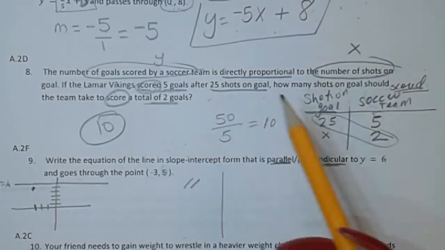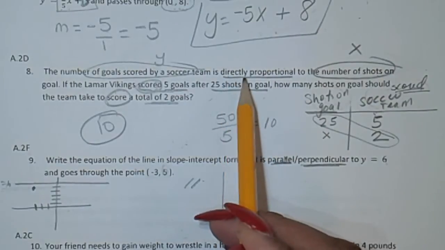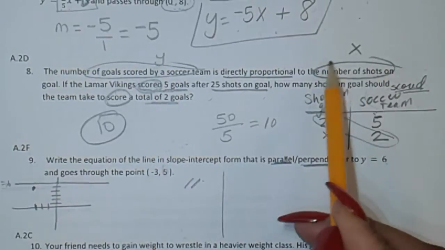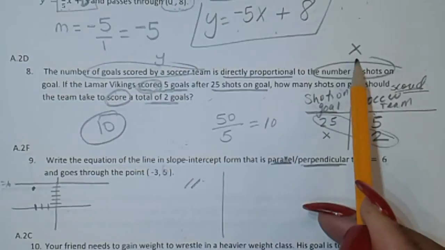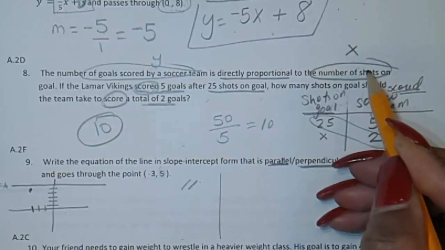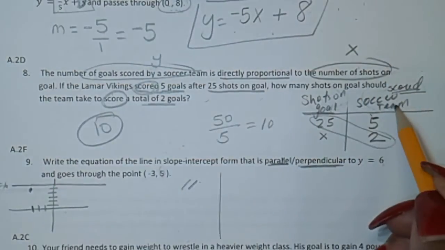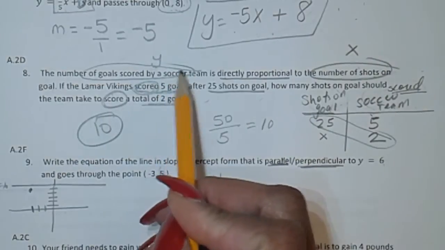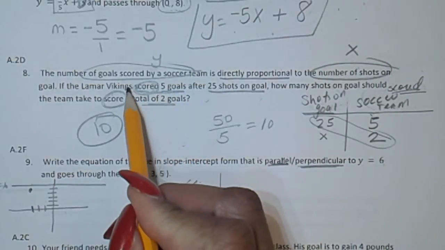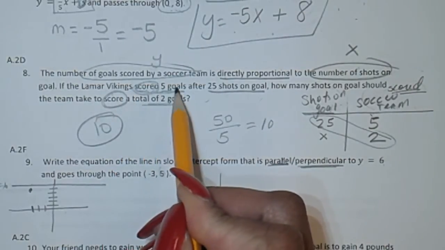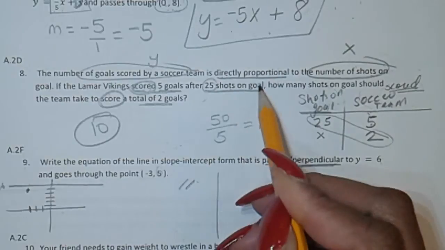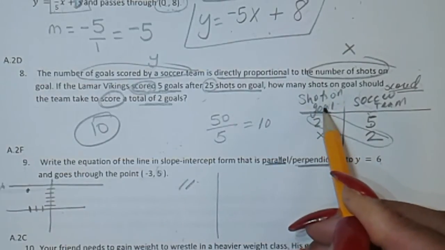For number 8, now that we have underlined directly proportional and circled here in front what the y would be, and then behind proportional what the x would be, we can label our table. So shots on goal would be x, and the y would be what the soccer team scored. Now it says that the soccer team scored 5 goals after 25 shots on goal.